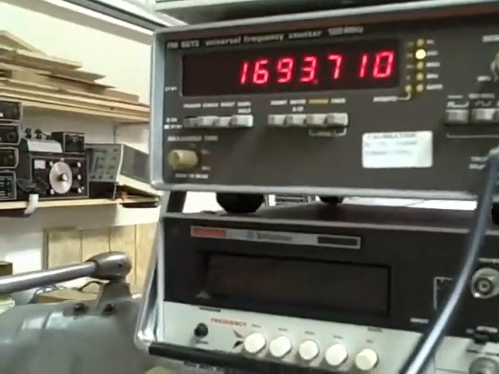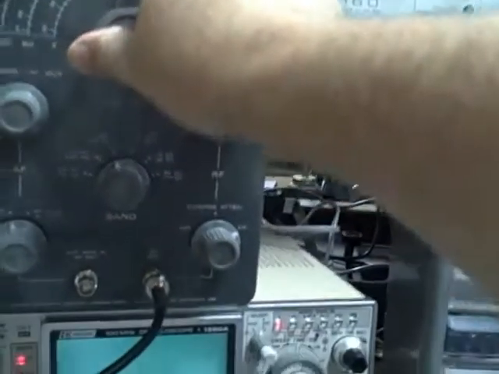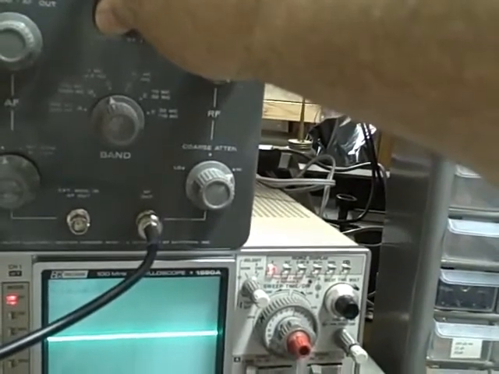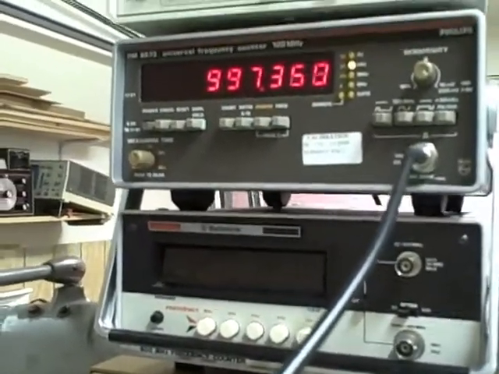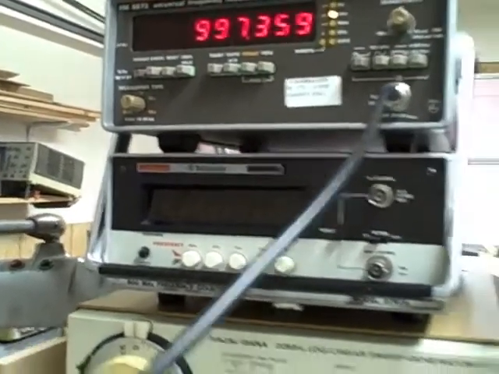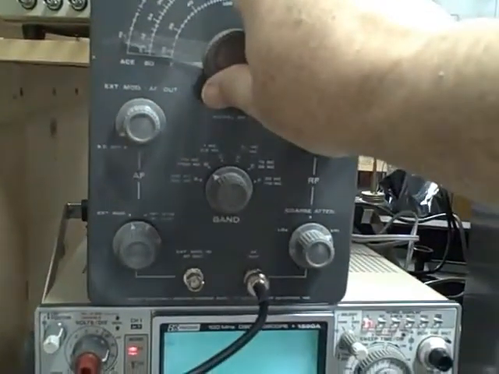I'm going to take her down to mid-band, and I'm going to call that 1.7 megacycles, and I am getting 1693 kilocycles, or 1.7 thereabouts. And take this down to 1 megacycle. One would be right about there, and I am reading 997 kilocycles. So we are 3 kilocycles out of 1,000 away from 1 meg. So we're very good.